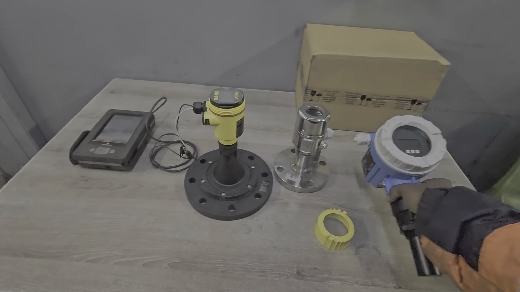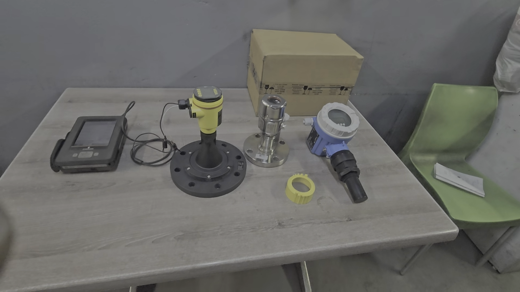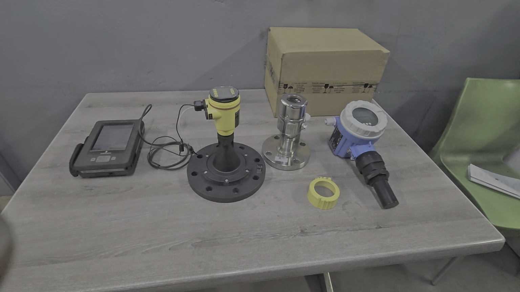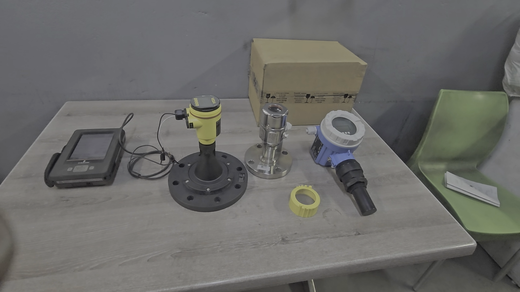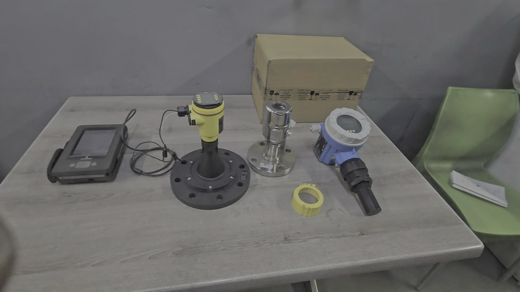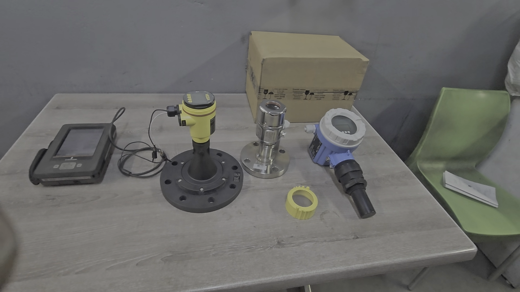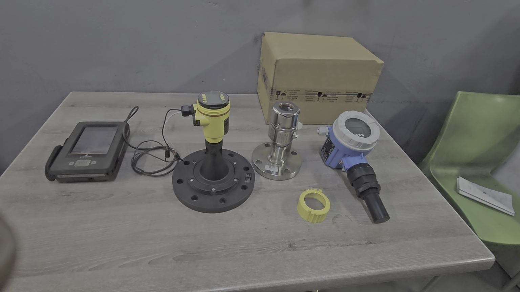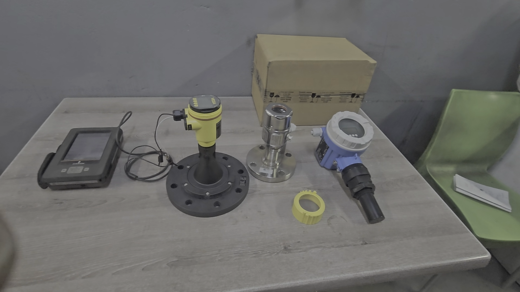Again, this is based on the size of the vessel and the type of application. The reason we've got different types of level transmitters is because one that will work for one process may not be suitable for another process. So the companies that manufacture these instruments, your Endress+Hauser, Vega, Yokogawa, Rosemount, etc., will advise you that this type of instrument is designed for this type of process.